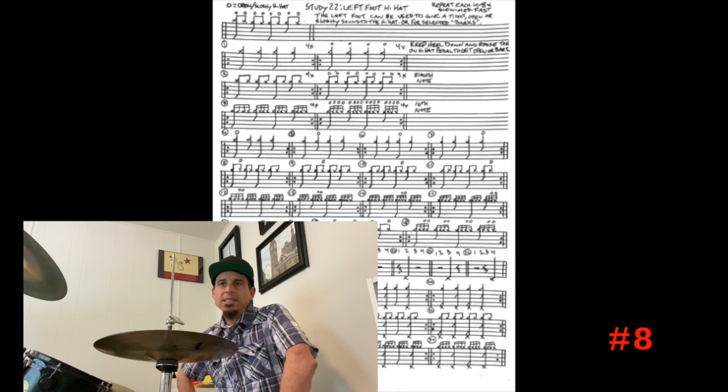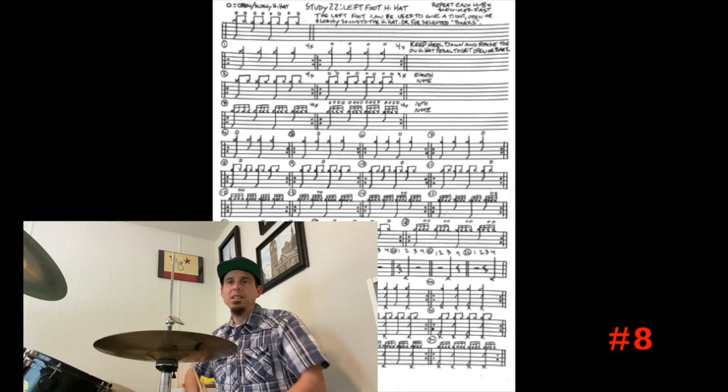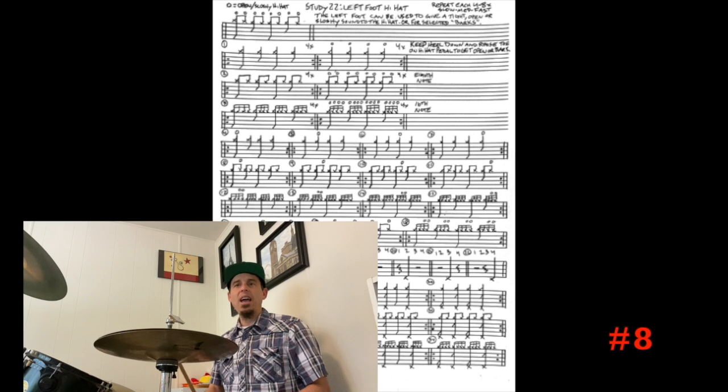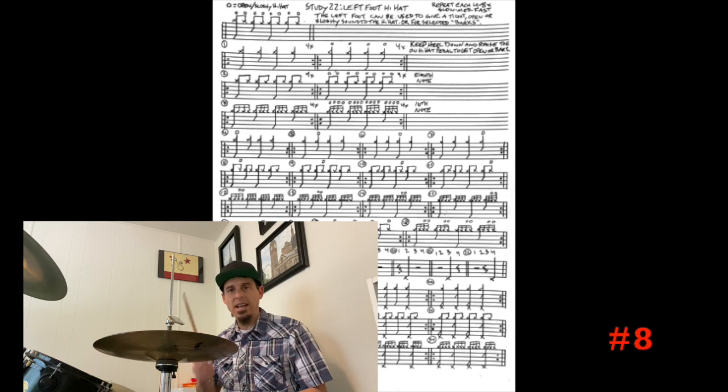Okay, for number 8, now we're going to go into a basic 8th note beat, and we're going to put a sloshy hi-hat only on the and of beat 1. So that's going to sound like this. 1, 2, and.